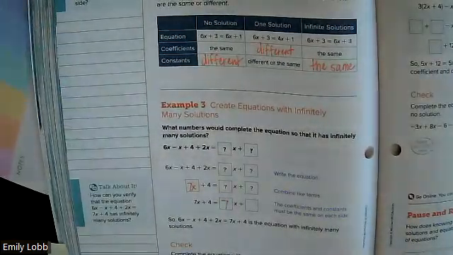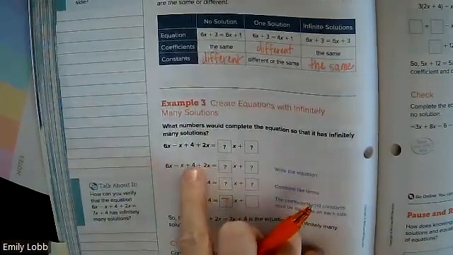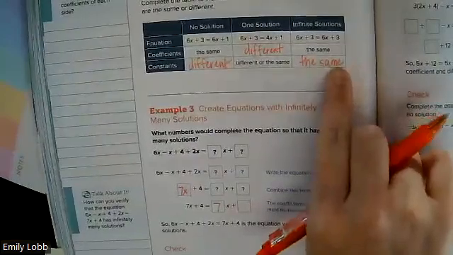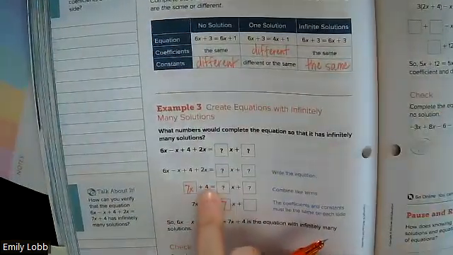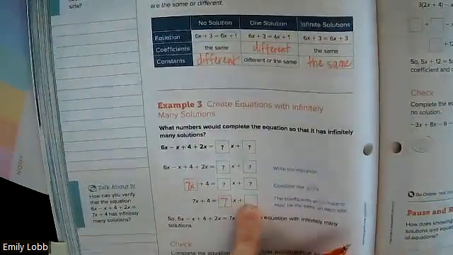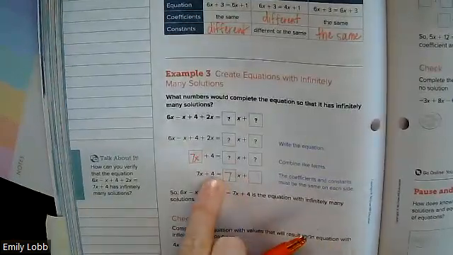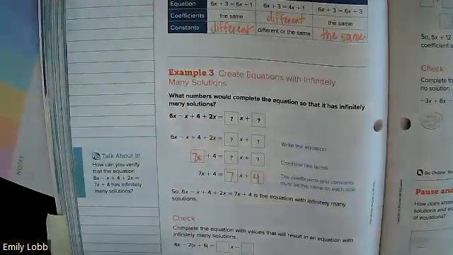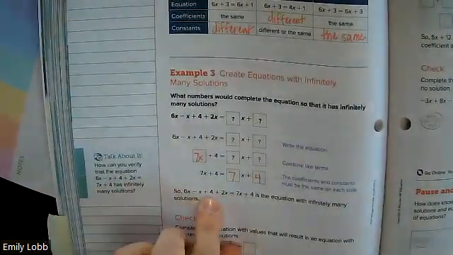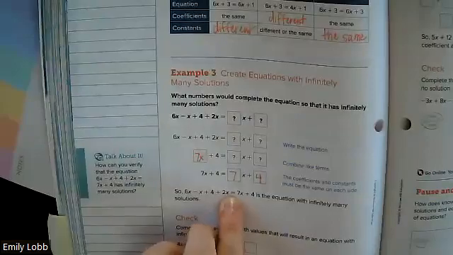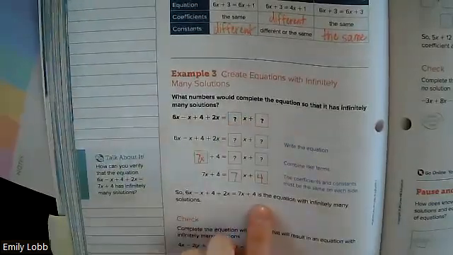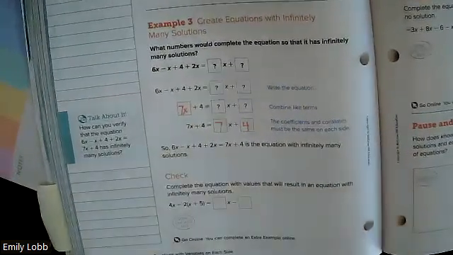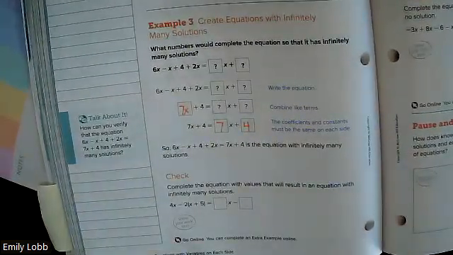Now, what do I want my constant to be? If it's infinitely many solutions, I want my constant to be the same. So what's my constant going to be over here? The same. What is it on the left? 4. So we want this to be 4. So 6x minus x plus 4 plus 2x is equal to 7x plus 4 is the equation with infinitely many solutions. So try and complete this one.